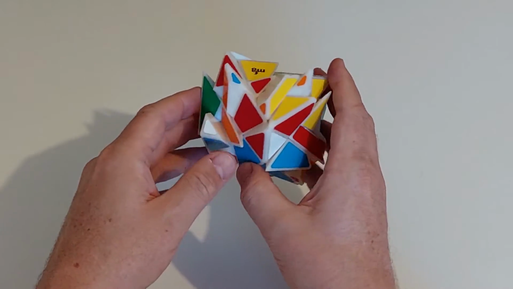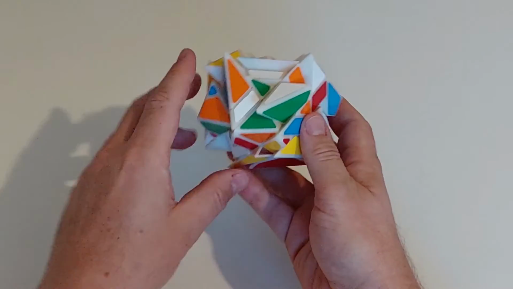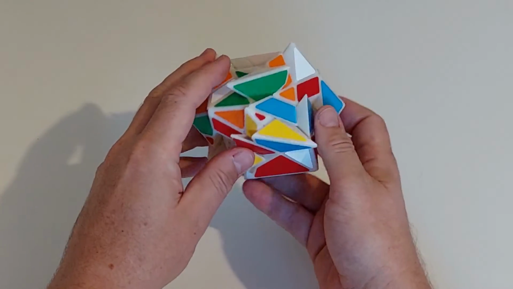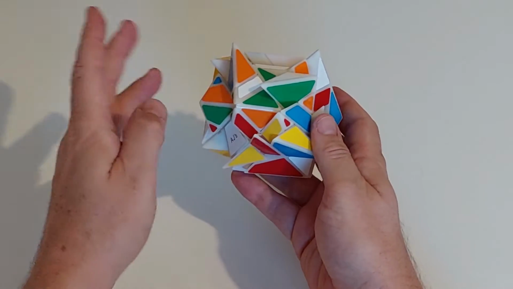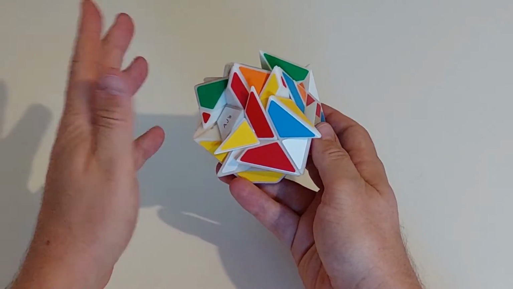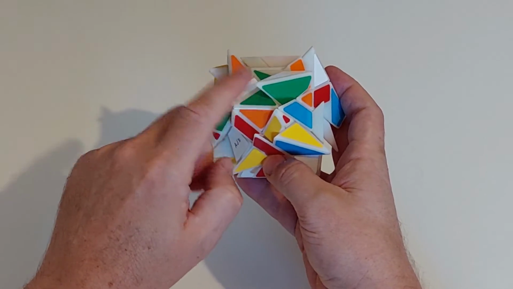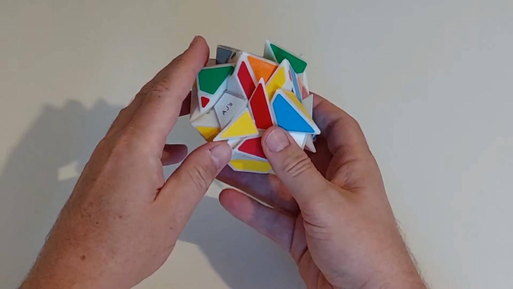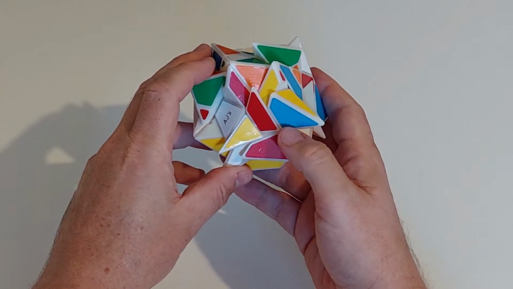As I said at the start, you don't have to, in this scrambled state, say that the orange green has to be my top. You could say anything can be your top. However, for my purposes, I just always use the orange green as the top. So just bear that in mind. It's not essential. You can start with any center and say, right, that is my top layer center, whatever you want, and go from there.